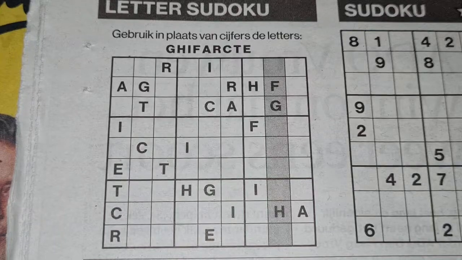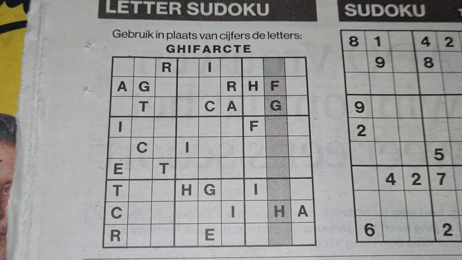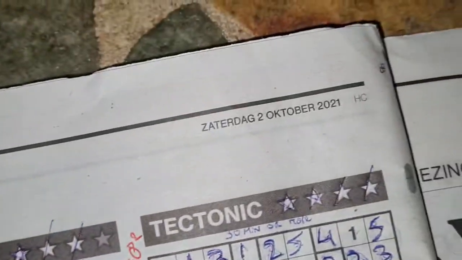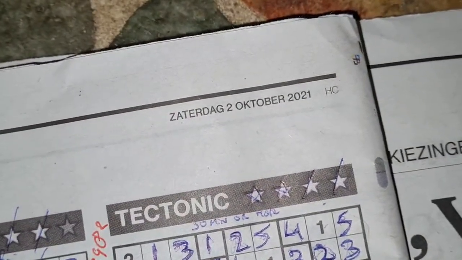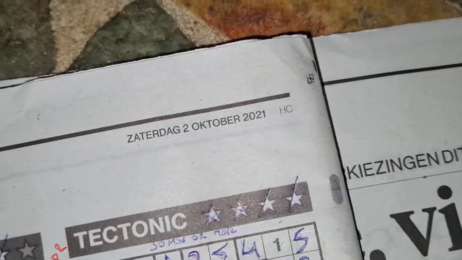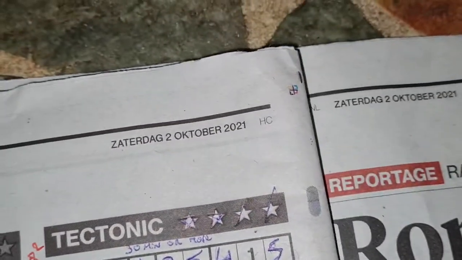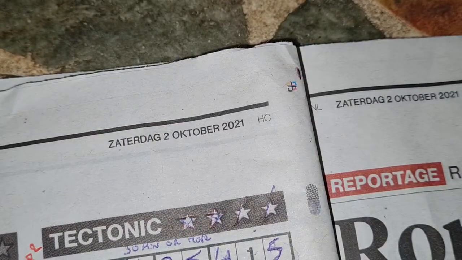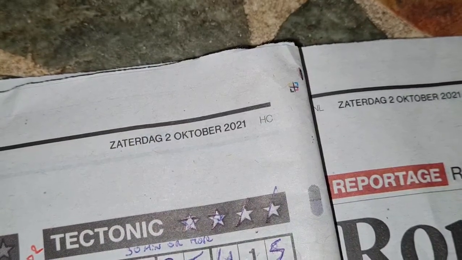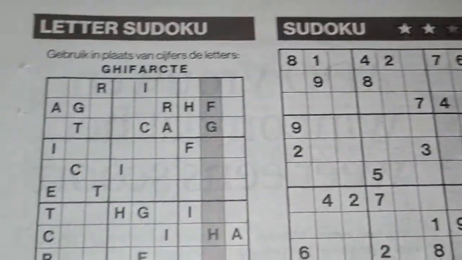Today in the daily newspaper of, well, it's not today's newspaper, it's actually Sunday, and on Sunday we don't receive any newspaper. But in yesterday's newspaper, Saturday, October the 2nd, 2021, we have 3 puzzles left.